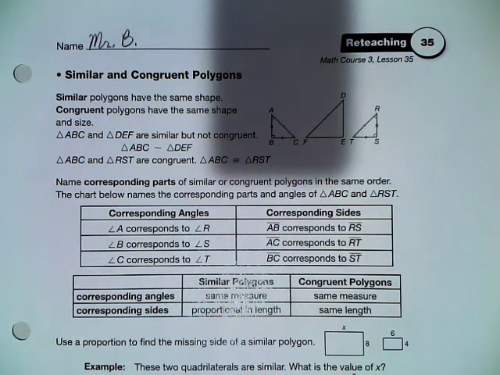This video is for my pre-algebra classes. It's over lesson 35, similar and congruent polygons.